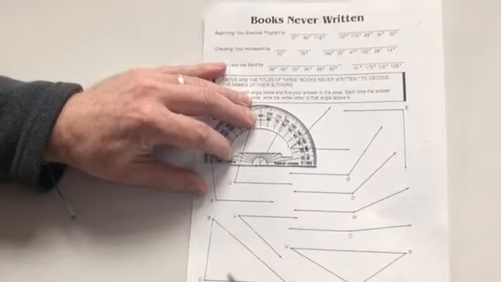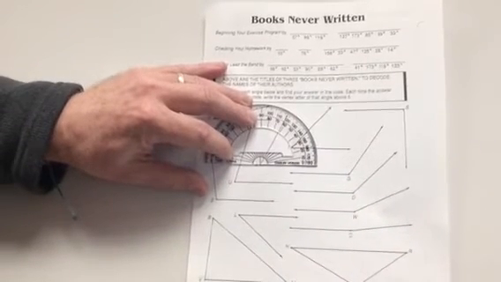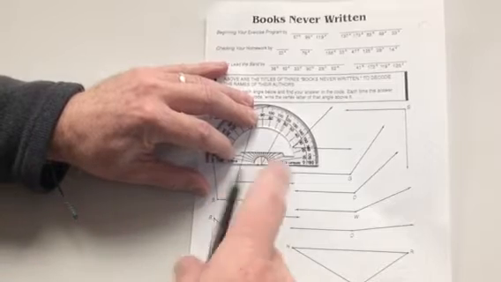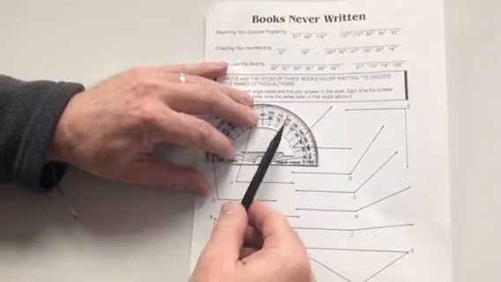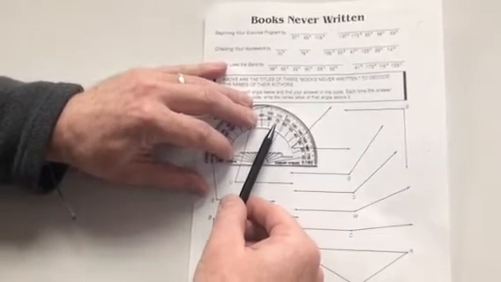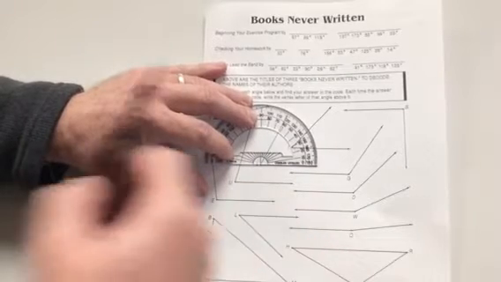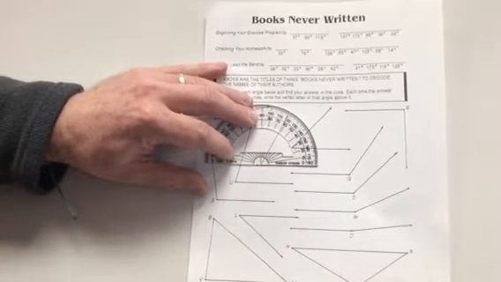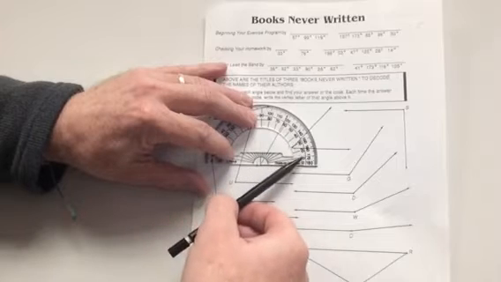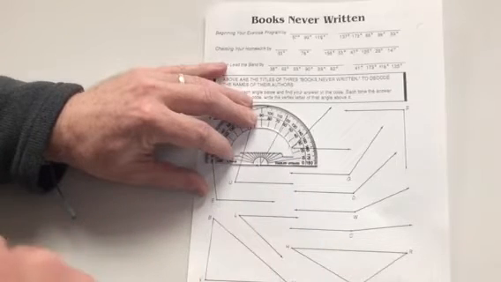Maybe 62, 63 degrees might be my best guess for that one. Now, another common mistake students make is they immediately just jump right to the number. And some of them might say, oh, that's 76. Ooh, just like a number line, be real careful that you're following the numbers in order. That's why I kind of always like to start back on 0.